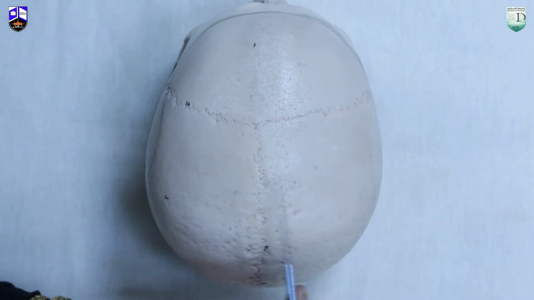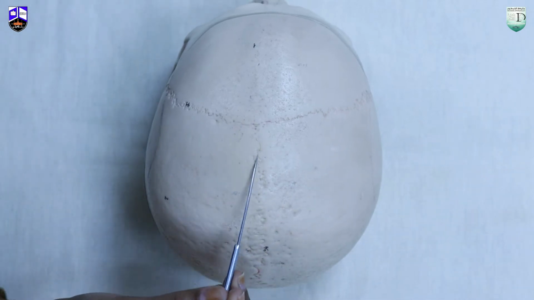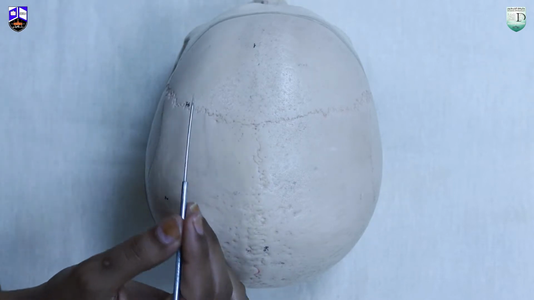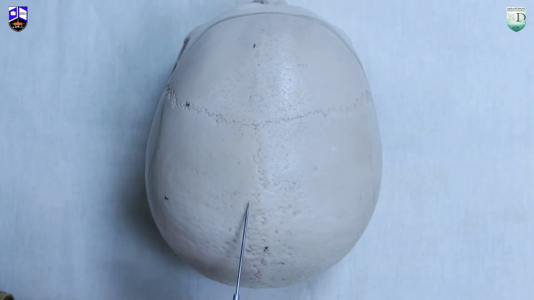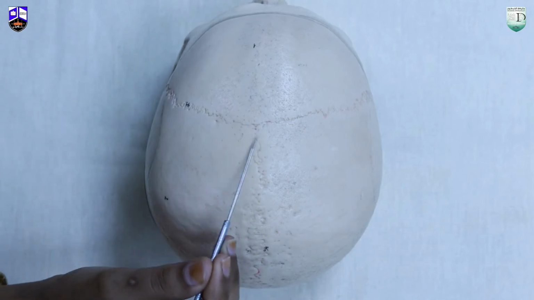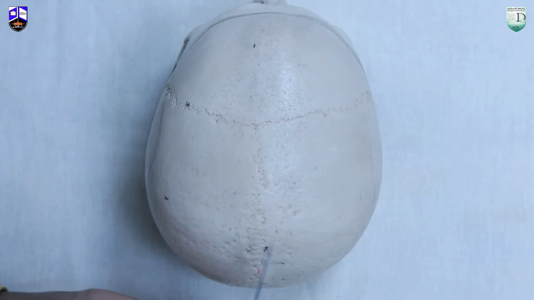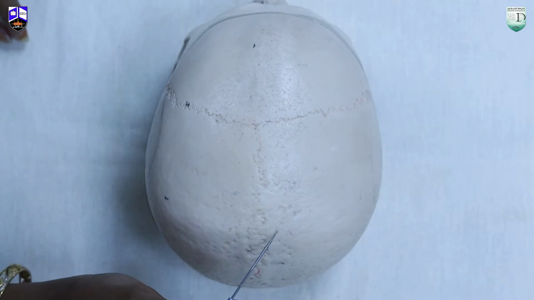Posteriorly, the two parietal bones articulate with each other in a longitudinally running suture that passes posteriorly. This is known as the sagittal suture, uniting the two parietal bones together. The point where the coronal and the sagittal suture meet is known as the bregma, and this represents the site of the anterior fontanelle.